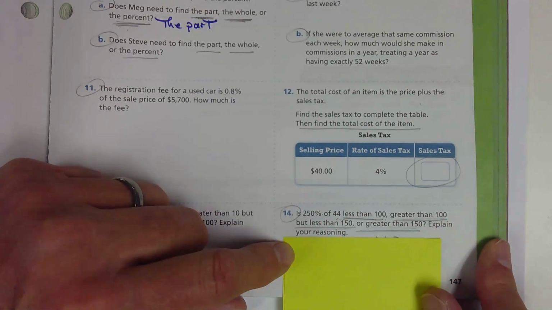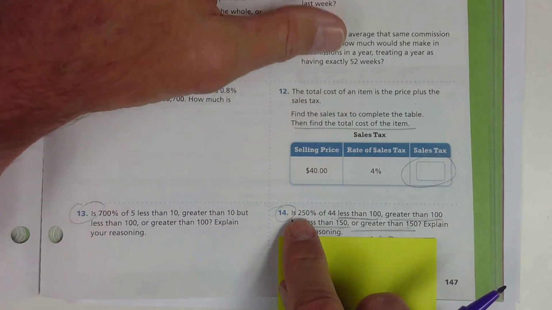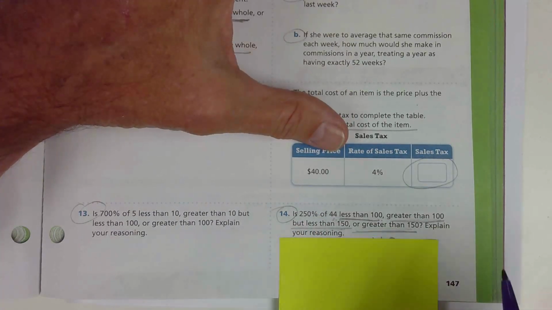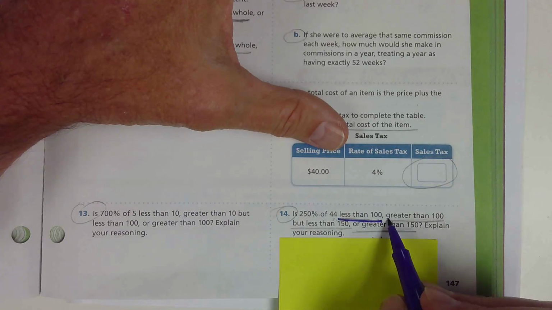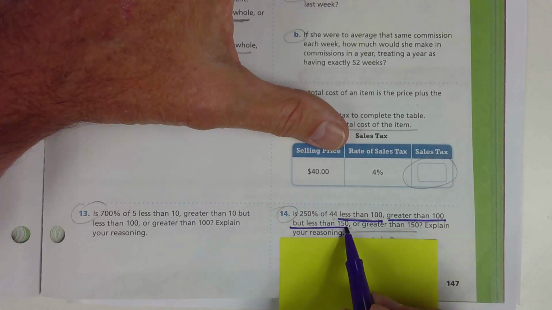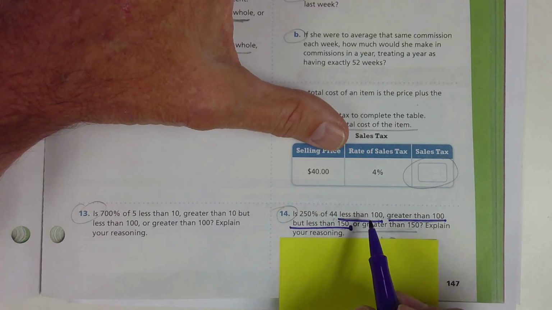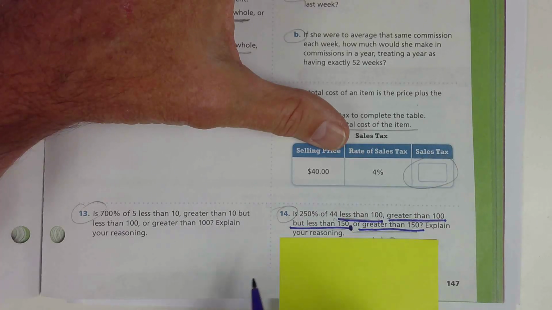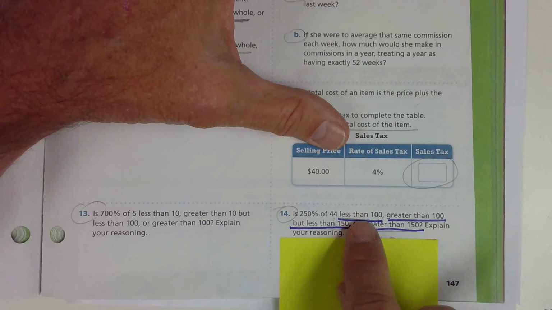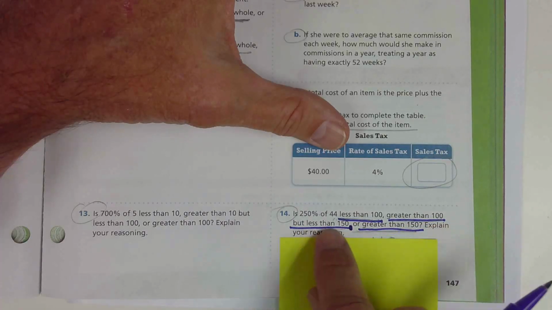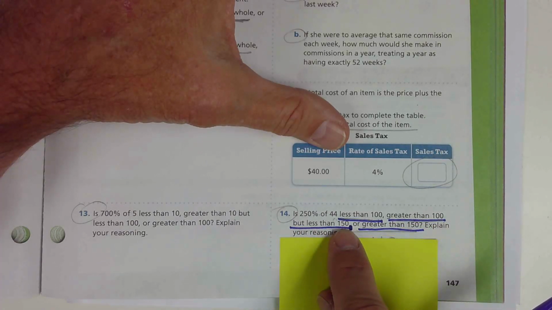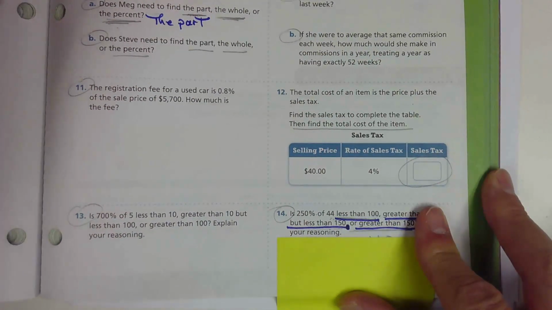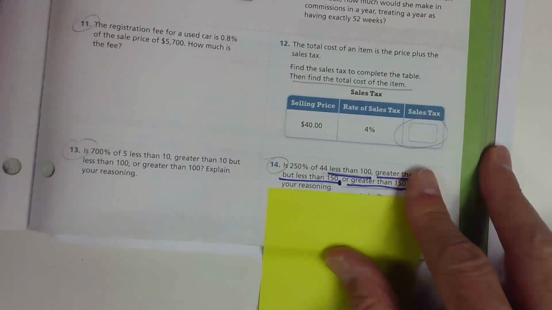Let's look at 14 here for a moment. It says, is 250% of 44 less than 100? That's one option. Greater than 100, but less than 150 is another option. Or greater than 150. So you have three choices in 14. Less than 100, greater than 100, but less than 150. That's the second option. Or greater than 150. Explain your reasoning.